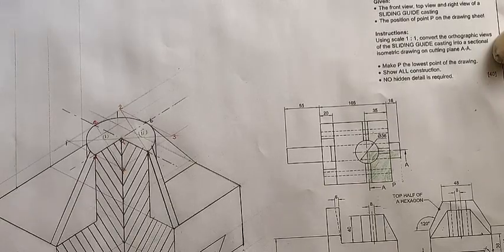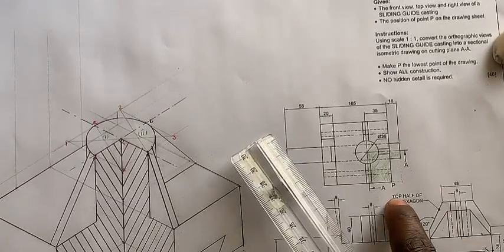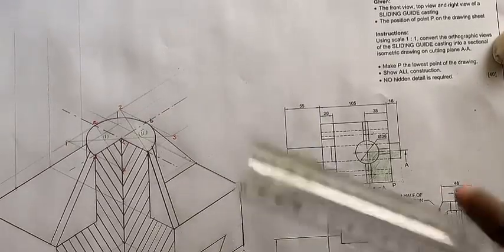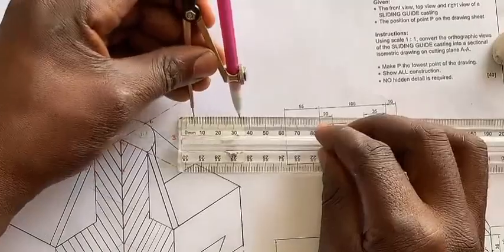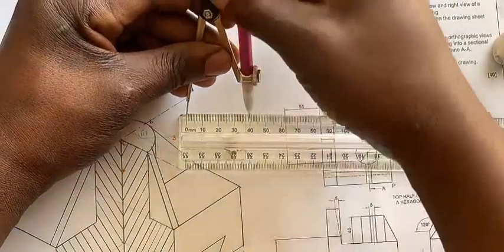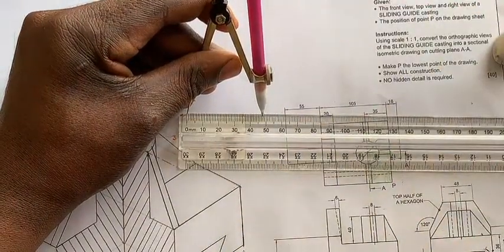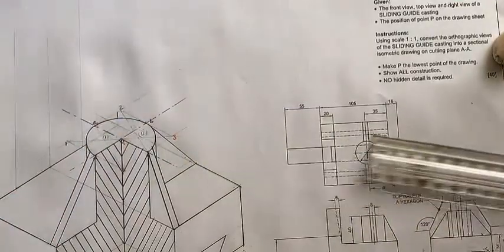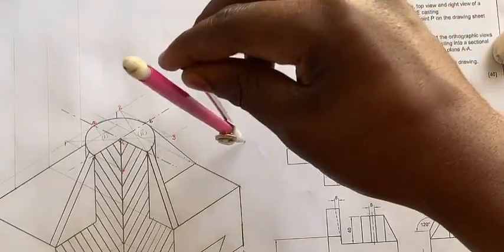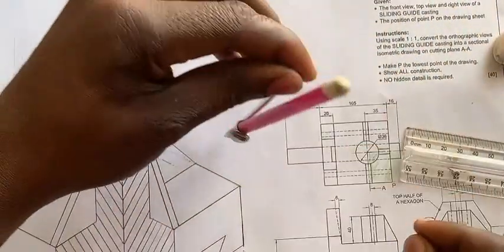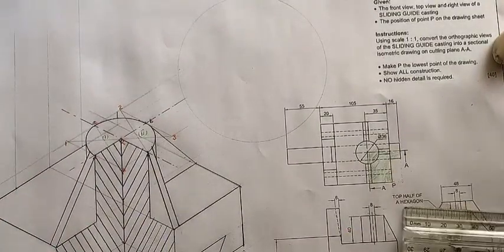So I'll simply open my drawing compass to 48. This is my 48. Not 49, but 48. That is it. Then from there, I can just place it here in this space. I can then draw a circle. You simply open it to 48 because I want, at the end of the day, to get a hexagon of 48. I open my drawing compass to 48.